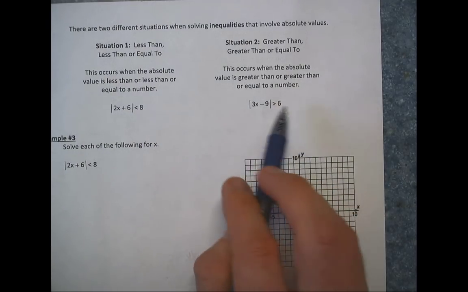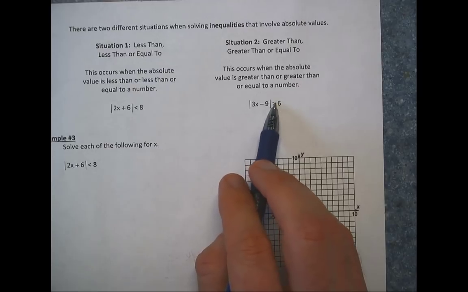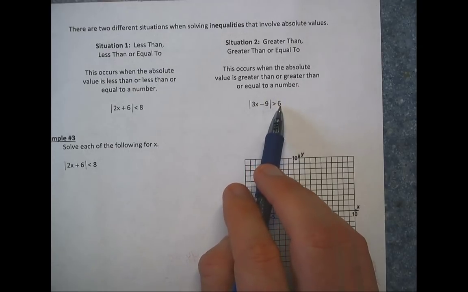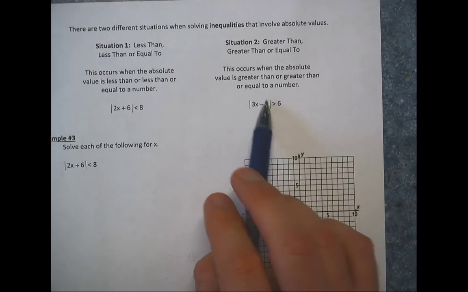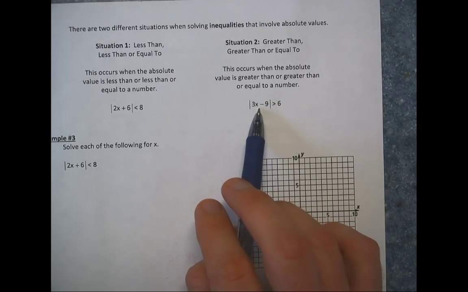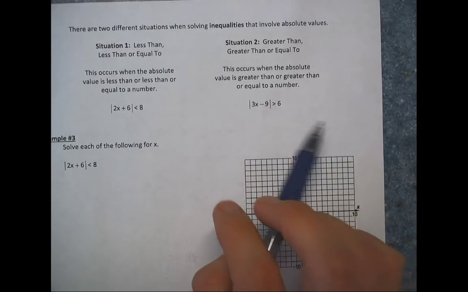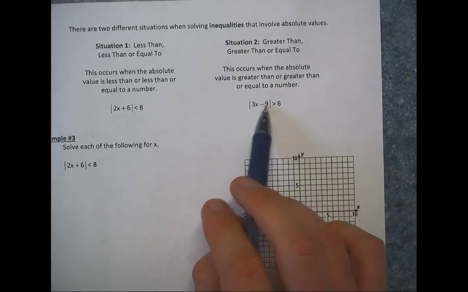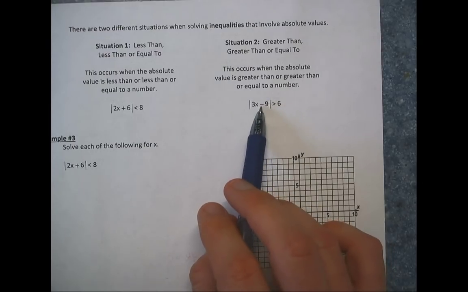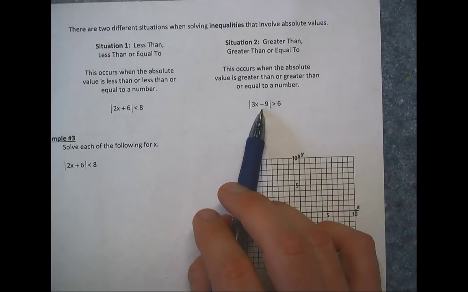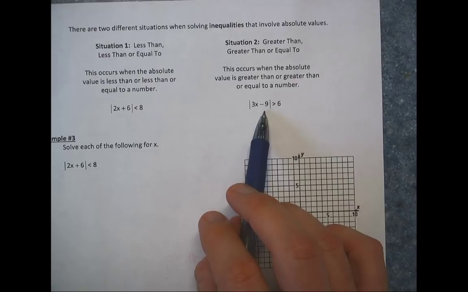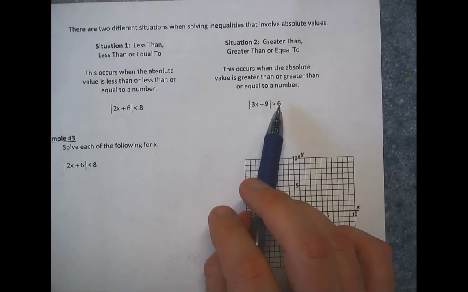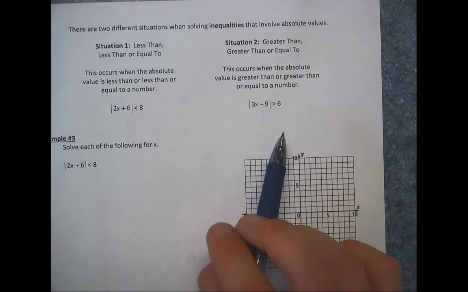So situation 2 now is when we need a greater than. So the absolute value has to be greater than 6. And so when you think about that, this could produce a positive number bigger than 6. That's the obvious. It's the negatives that get tricky. So if it's going to produce a positive number greater than 6, but it's going to be a negative answer in here, that number actually has to be less than -6, like -7, because then it becomes +7 with the absolute value, which is greater than 6. So it's the negatives where this gets confusing.